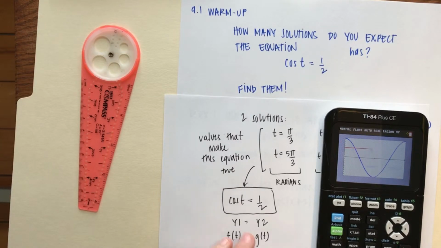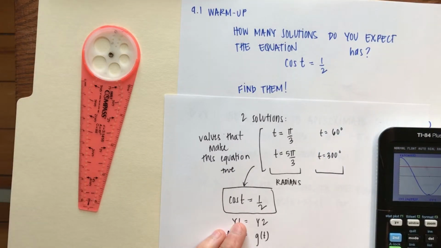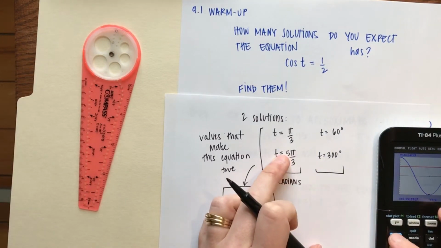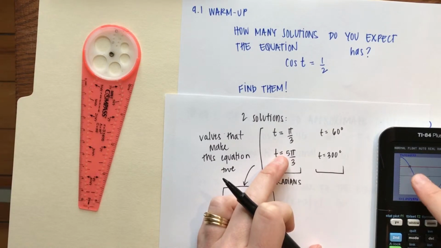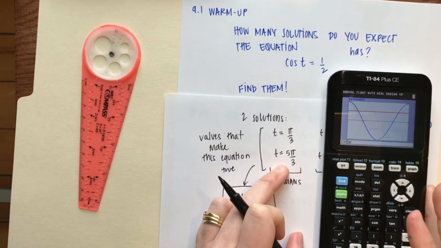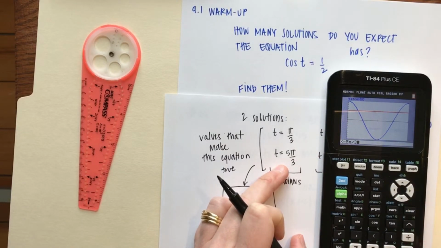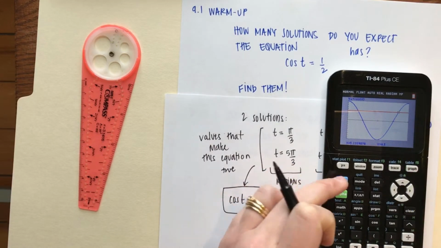There's my cosine curve and the value of x equals 1/2. So if I were to trace at these values of pi thirds, they intersect at an x value of pi thirds and a y value of 0.5. Likewise, I can trace at 5 pi thirds, x value of 5 pi thirds, y value of 0.5. I can do the same thing in degree mode.